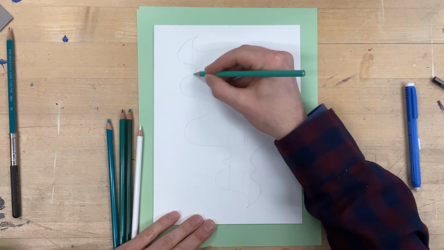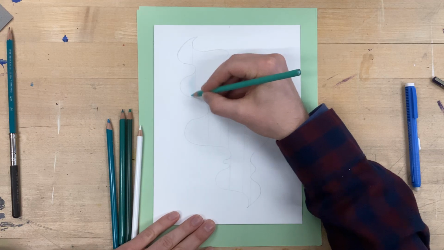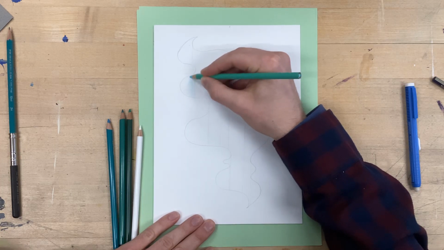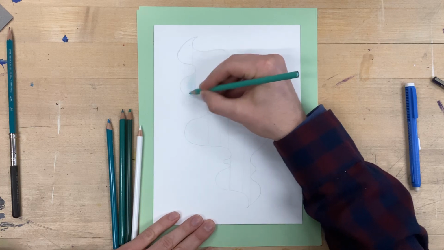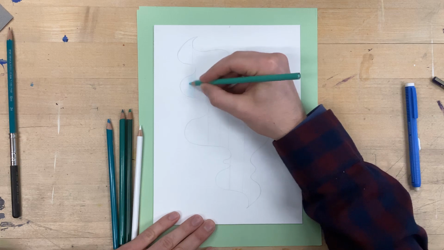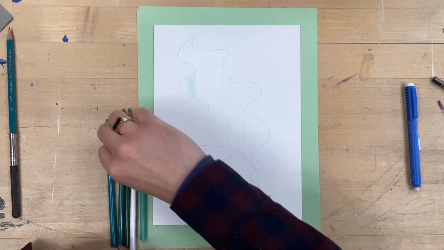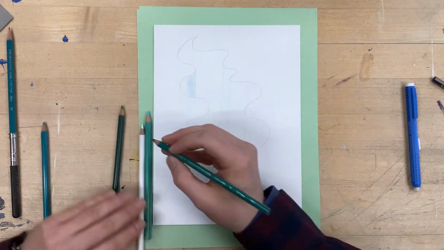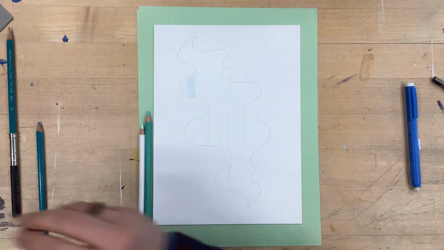What we're doing is just kind of practicing doing a fade here like we have with our fruits and other worksheet exercises. So I put down a light value and then I move to a more medium value. Let me test this out real quick.